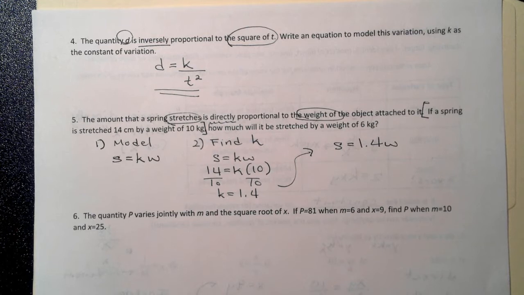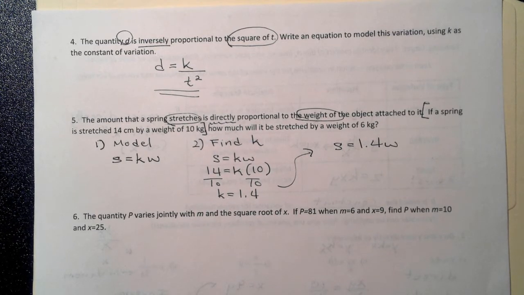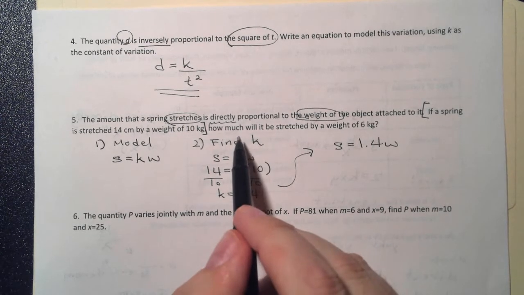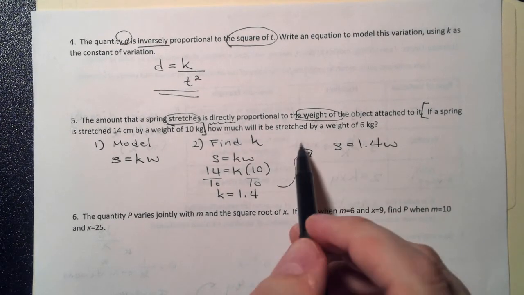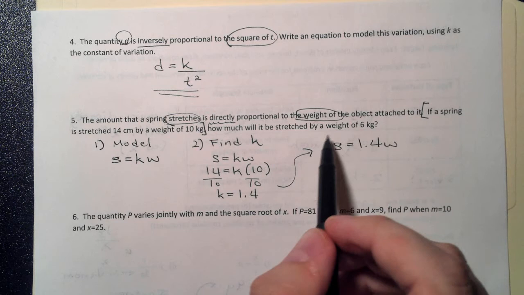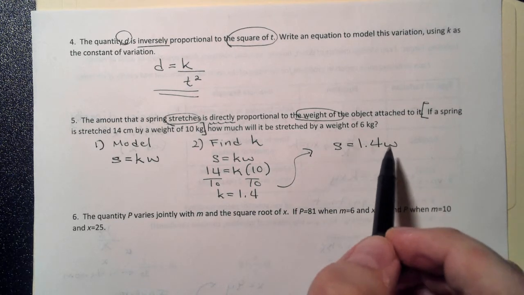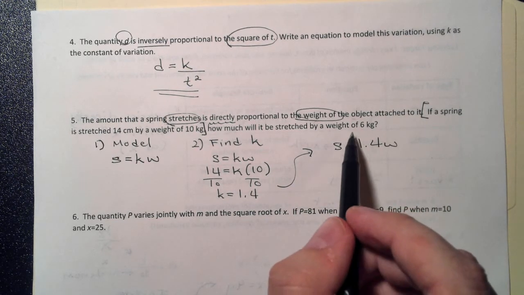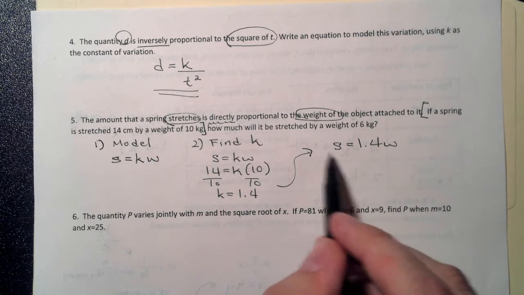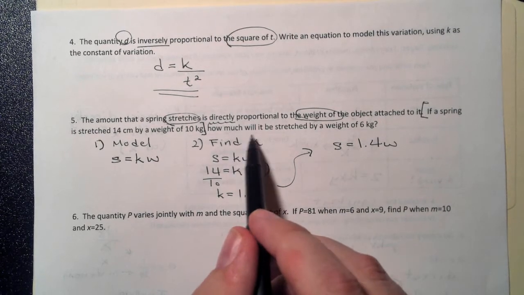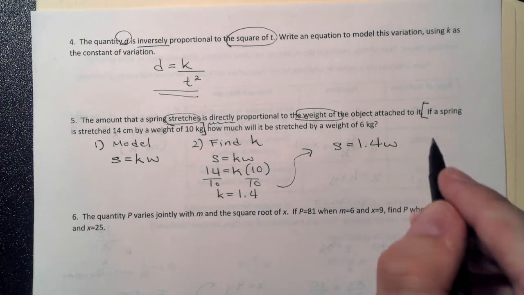Now some problems might ask you to stop here, but typically there's this third part. In the third part, I'm given another value, or sometimes values if there's more than two variables, and asked to predict the missing value. How much stretch will I have for a weight of 6 kilograms?